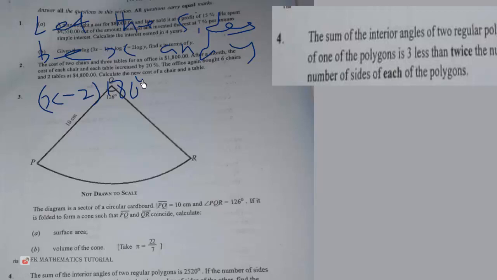So the sum of the first polygon's interior angles will be x minus 2 times 180. Then when you add it to the sum of the second polygon's interior angles, which is y minus 2 times 180, you should get 2520 degrees.